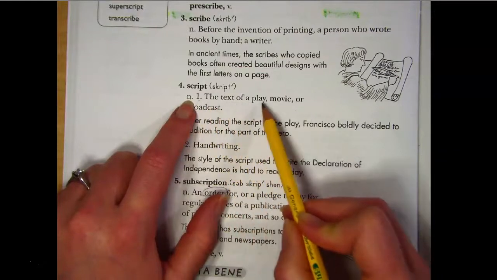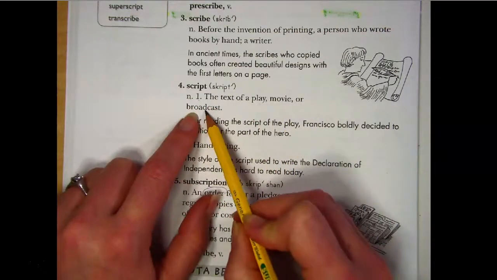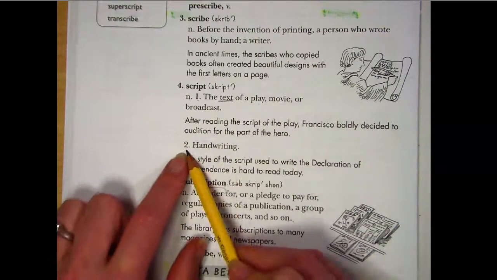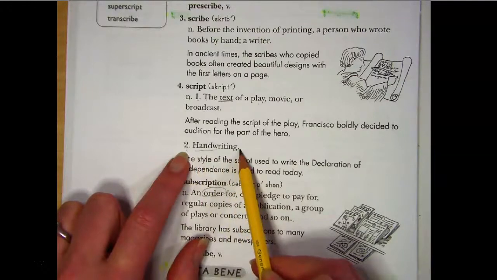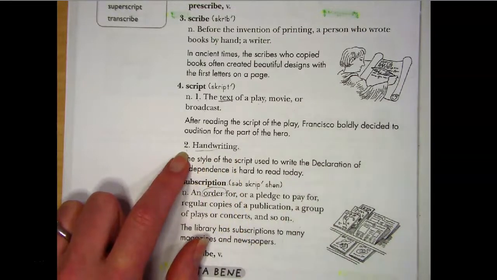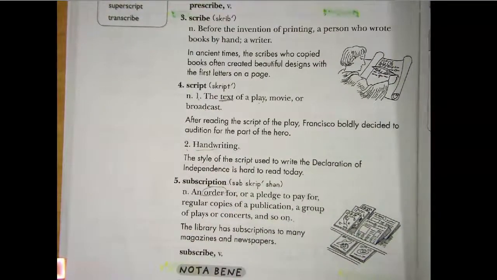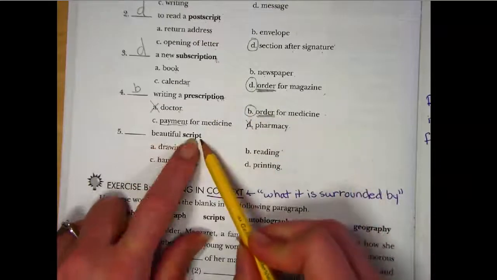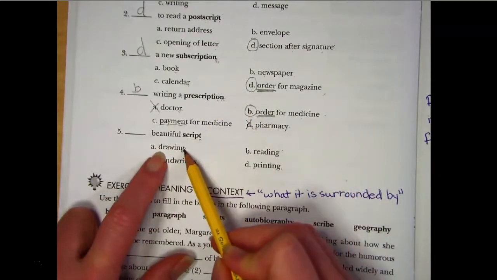The text of a play, movie, or broadcast. The text of it. 2. Could be handwriting, is also script. So, knowing that information, let's turn back to our problem. Number 5, a beautiful script. Is a script a drawing?